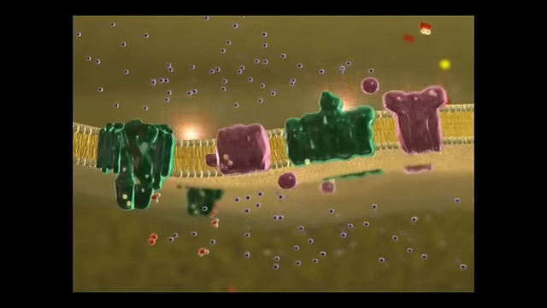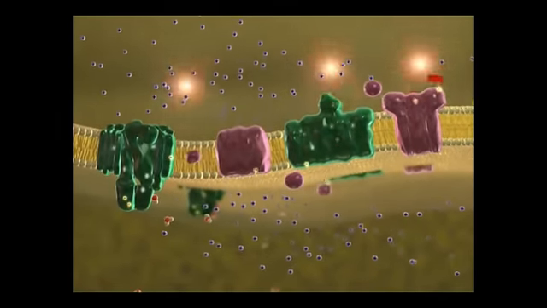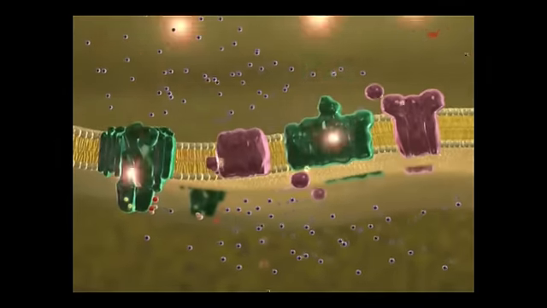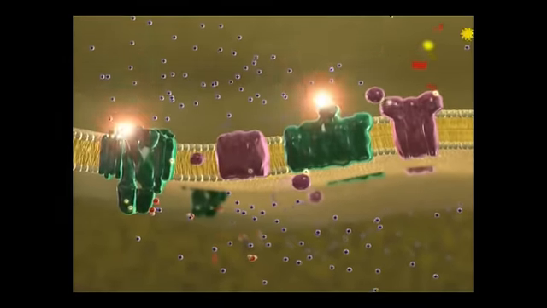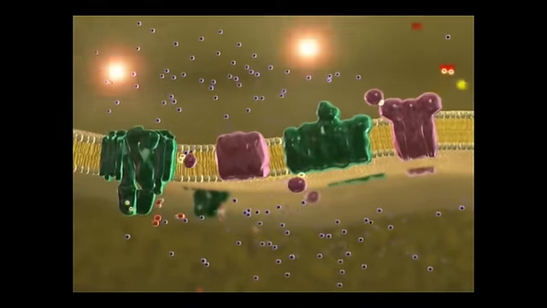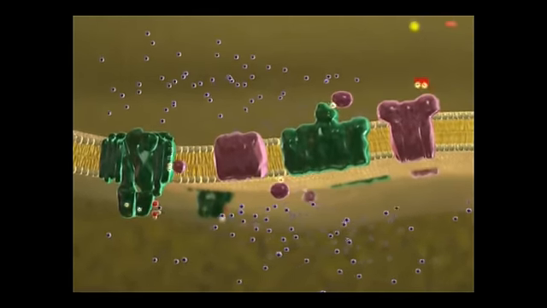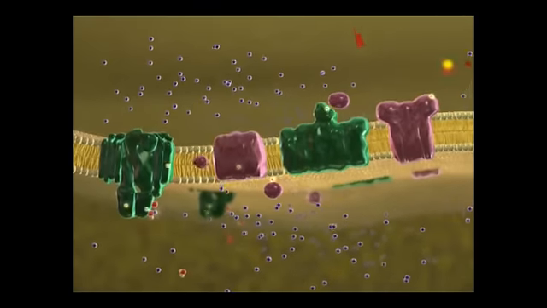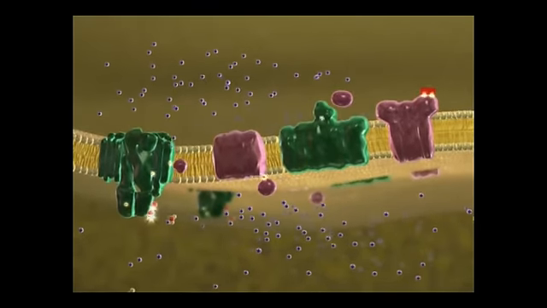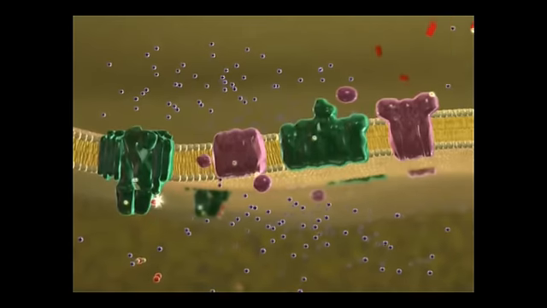The two green structures you see here are photosystems, large complexes of proteins and chlorophyll that capture light energy. An electron transport chain connects the two photosystems. Notice the small mobile electron carriers that shuttle electrons from one large complex to another.